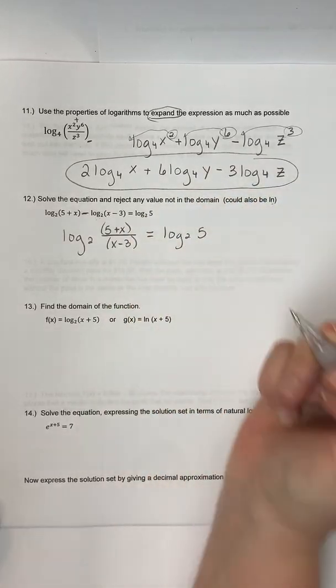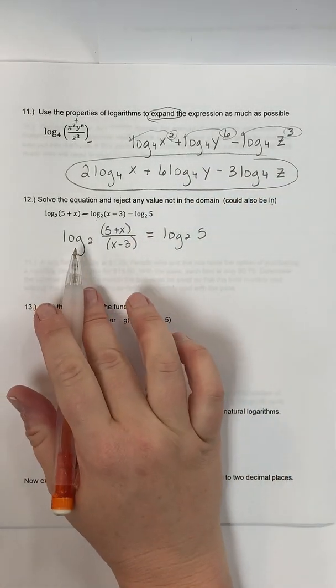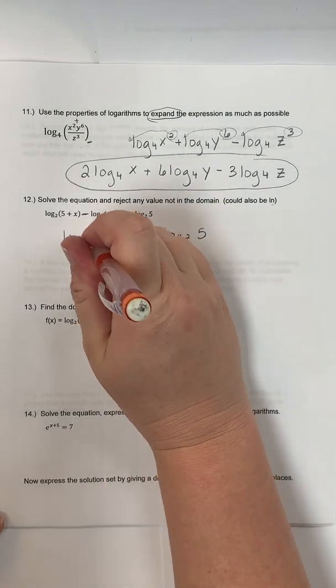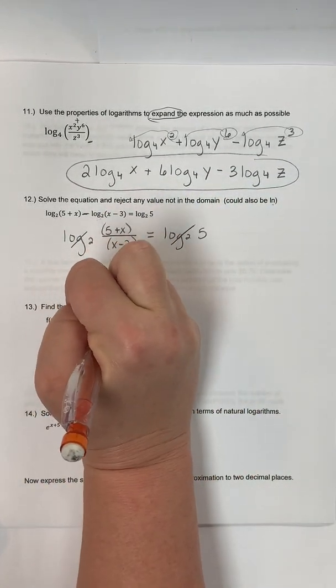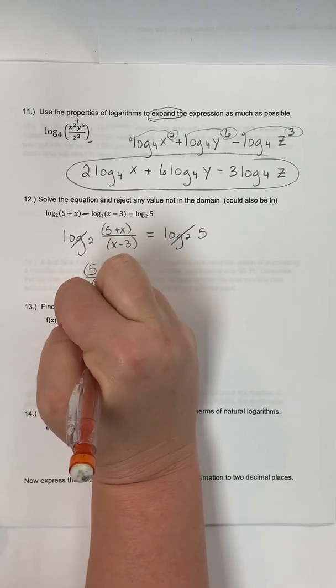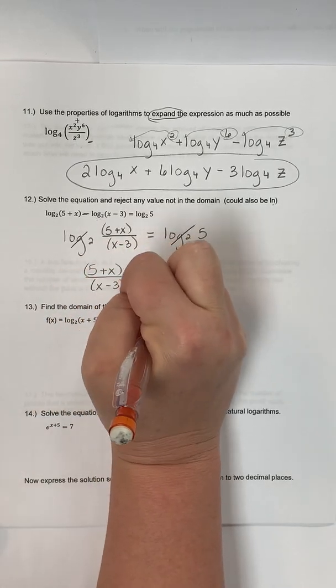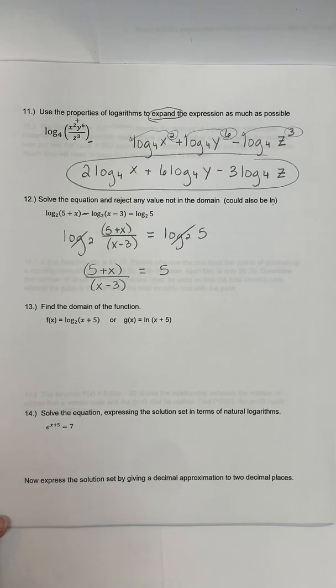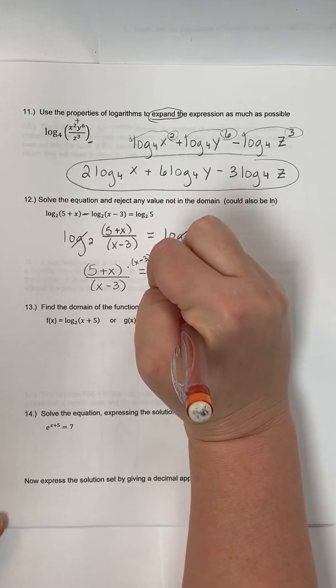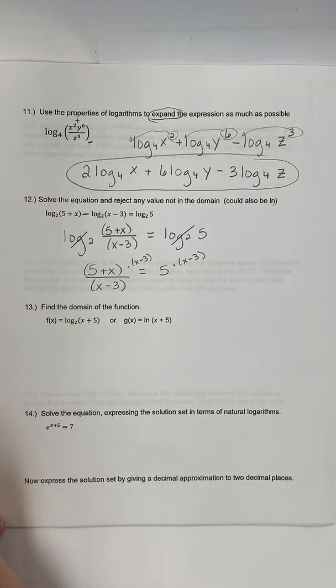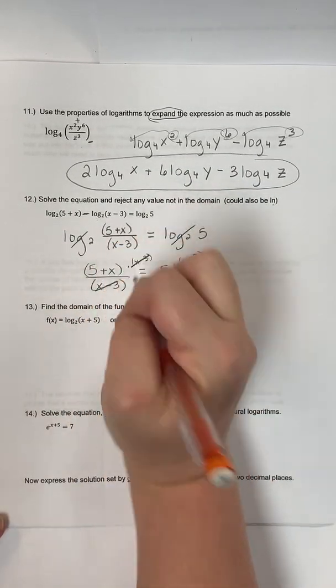Now, the reason I'm doing that is because now that I have log equals log, I can cancel these out. And I'm left with just this argument equals this argument. Now I'm just going to solve for x. So I'm going to multiply both sides by this denominator because I'm trying to get rid of it. This is going to cancel.